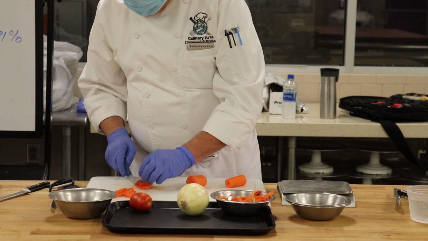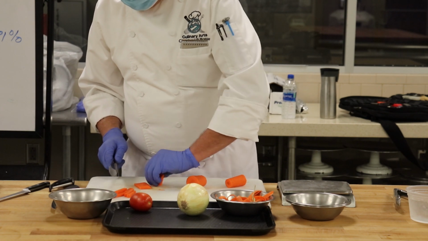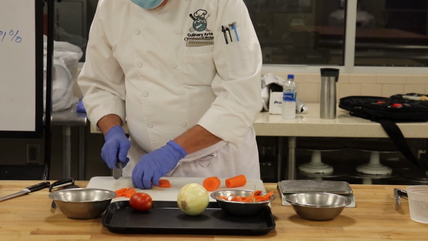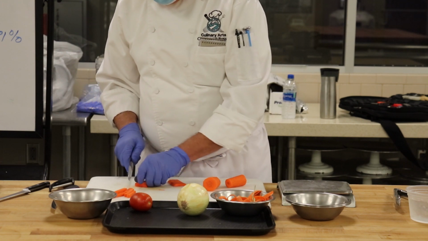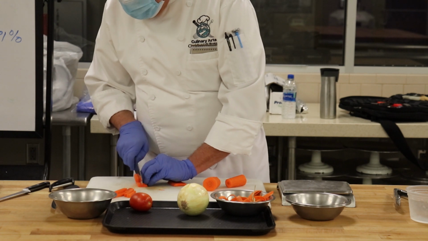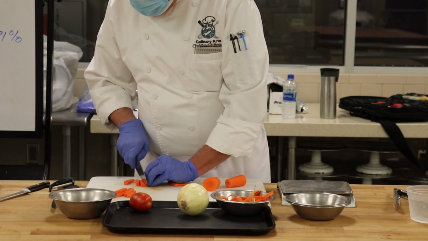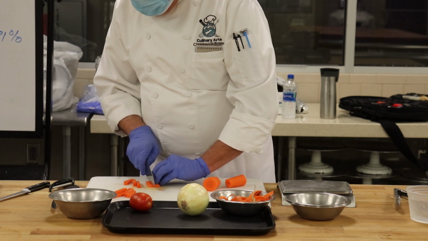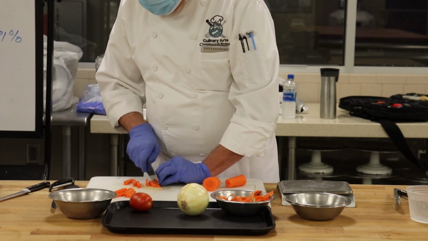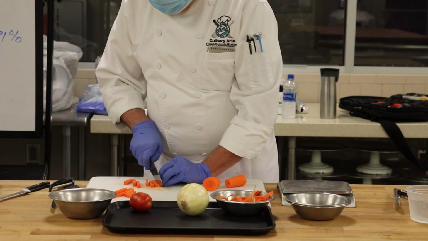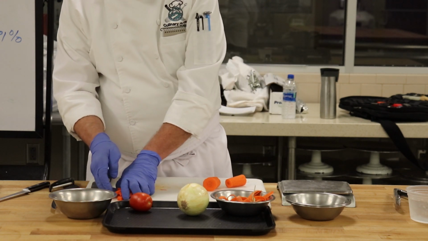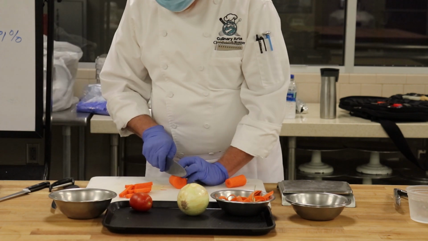Try to get a little bit more out of this as well. So I did get a little bit out of that end piece, so we want to create as little usable scrap as possible because the part that we're going to make money on is what goes on the plate. Okay, so I'll finish this.